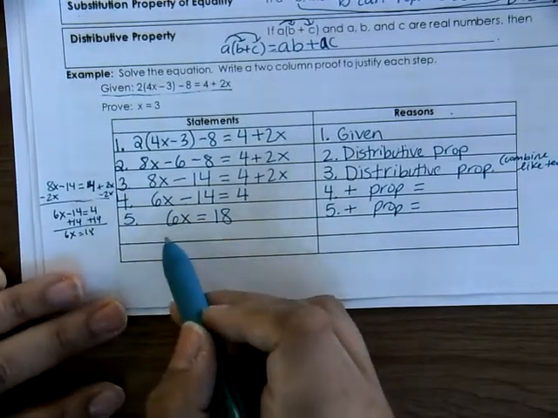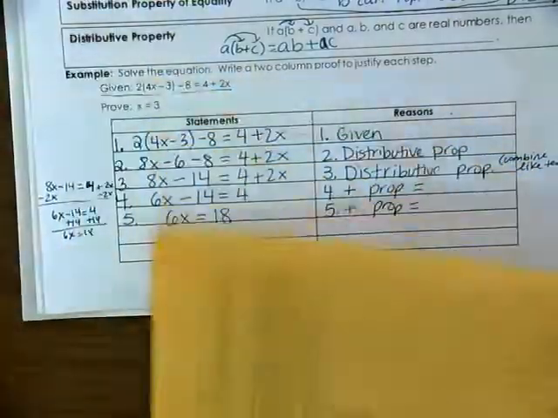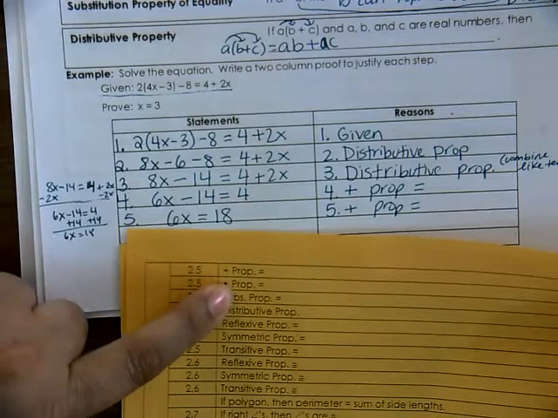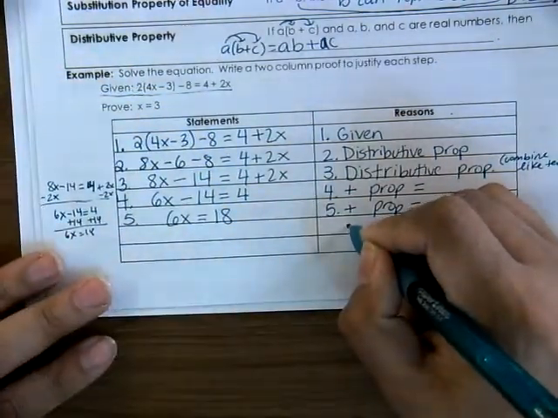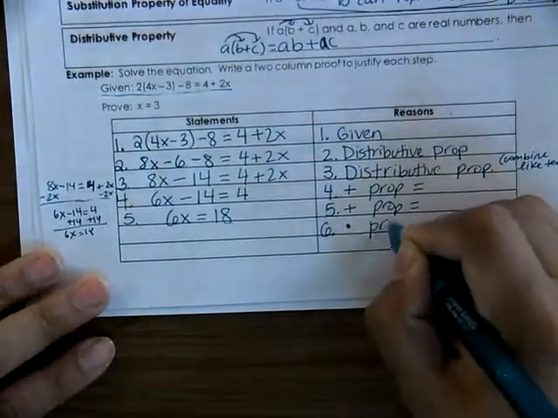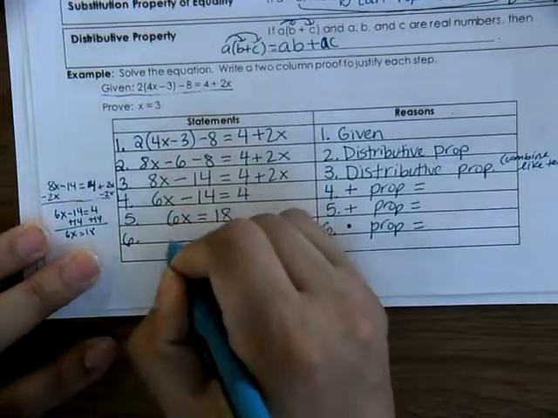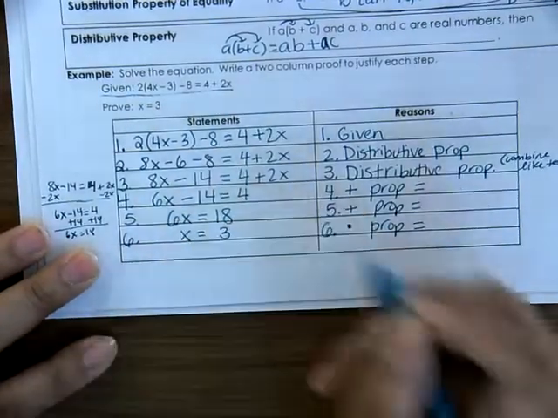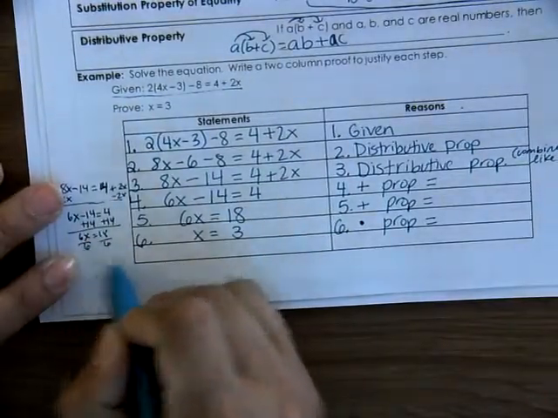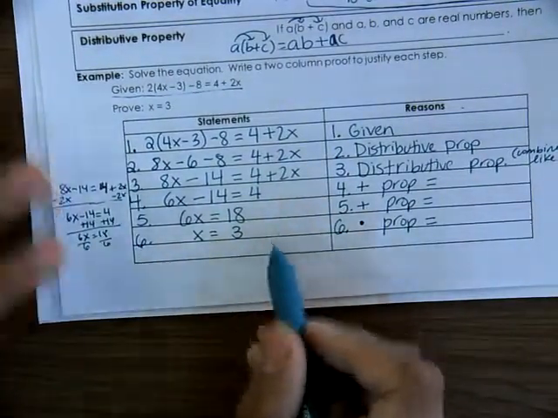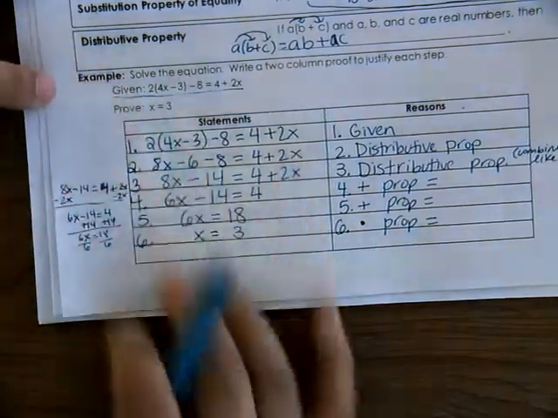The last step, we need to divide. But remember, there's no such thing as division property of equality. You can only use the ones we have right here. So that would be multiplication property. And so if you don't want to spell out the word multiplication, use the little dot. Multiplication prop equals, and that would be our last step, because as soon as you get the answer, and if you, again, need work here, divide by 6. As soon as you get to x equals 3, remember that was what was asked to be proved, and we just did it in 6 steps.